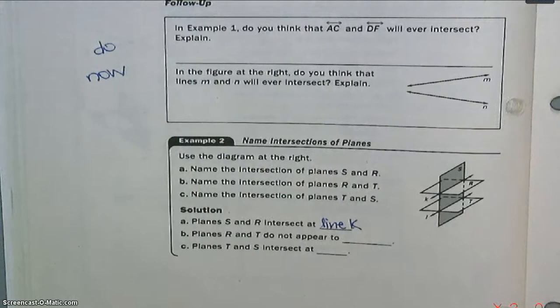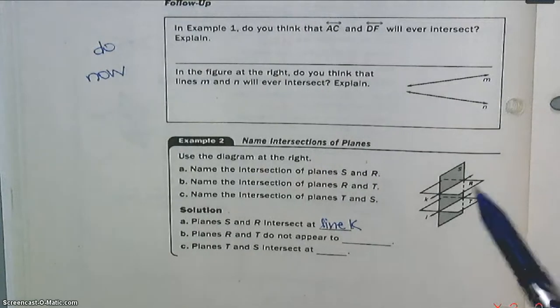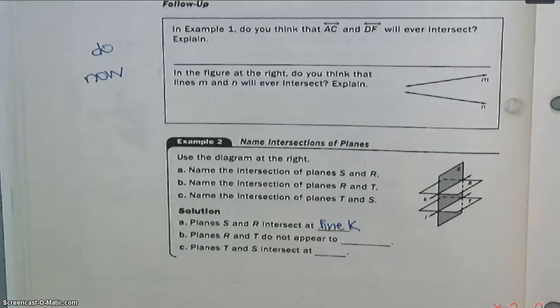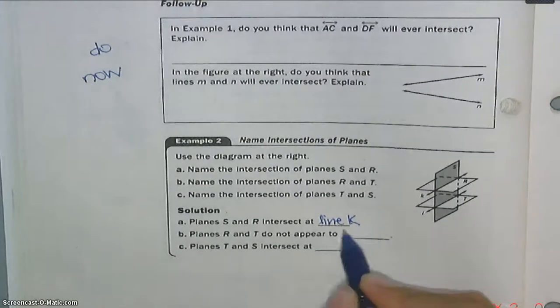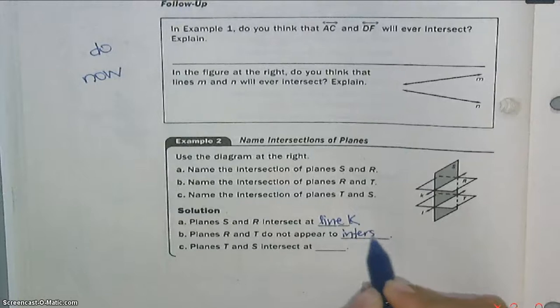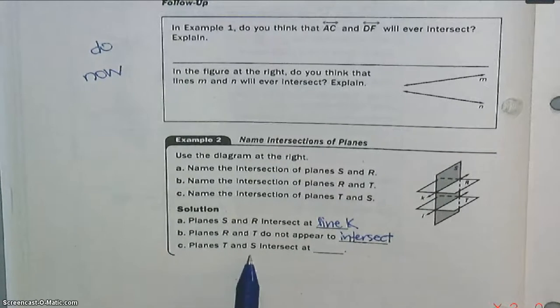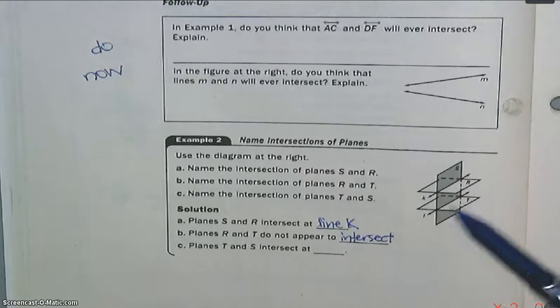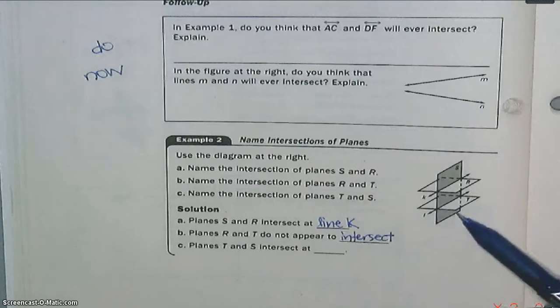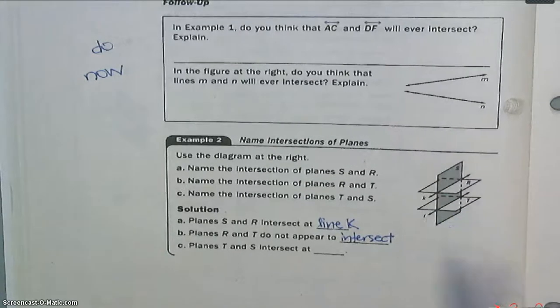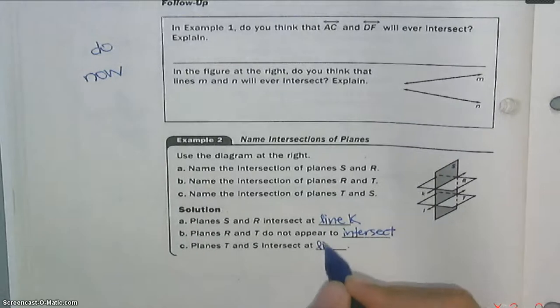R and T. Well, here's plane R. Here's plane T. They never touch each other. They do not appear to intersect. What about T and S? So here's plane T and S coming down through it. Oh, they're touching. They're meeting right here. That looks like line L.